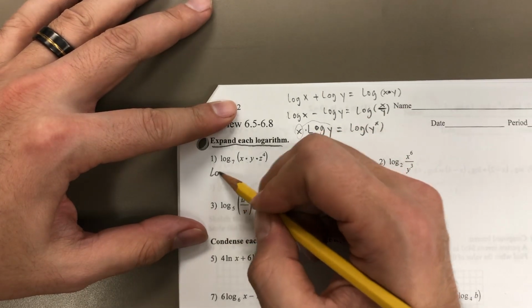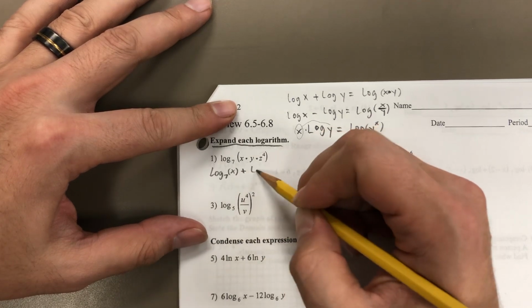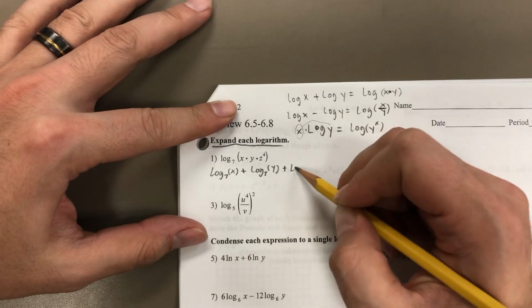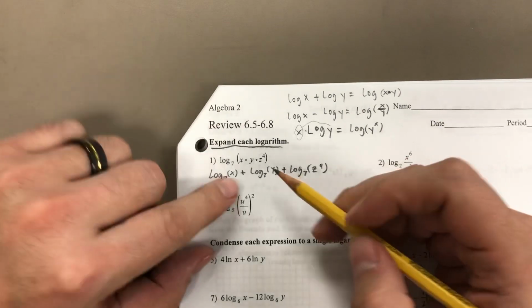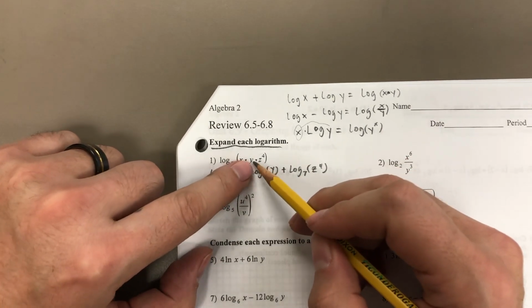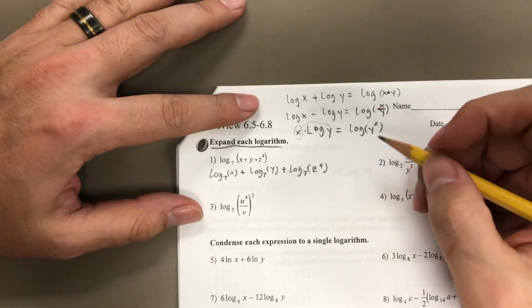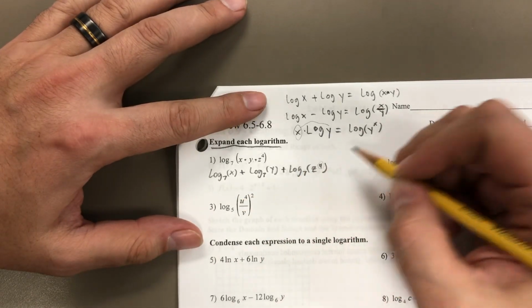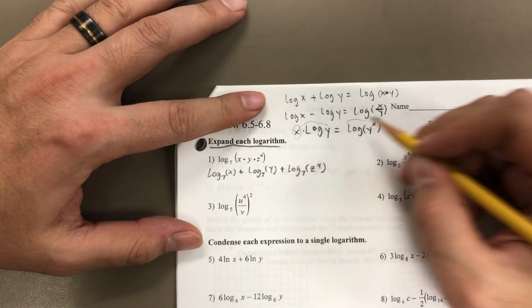So it looks something like this. Log base 7 of x plus log base 7 of y plus log base 7 of z to the 4th power. So that's what happens when we use multiplication inside of a log. It turns into addition outside the logs. There's one more thing that we need to concern ourselves with, and that's this power that's in here. Whenever you have a power, it gets moved to the front of the log.